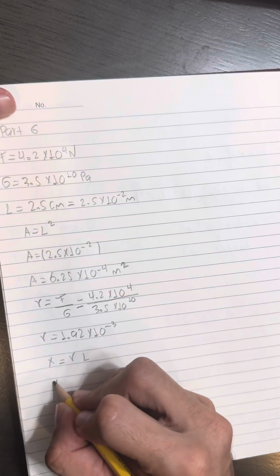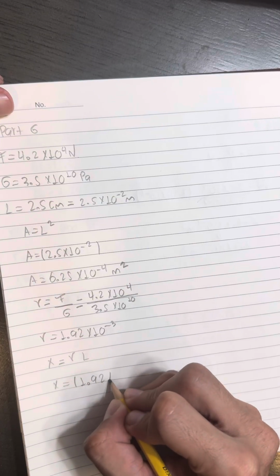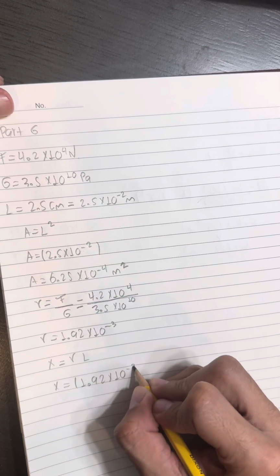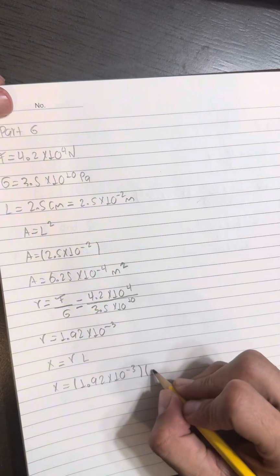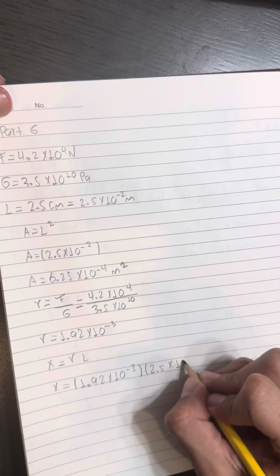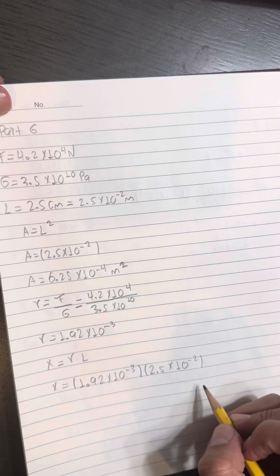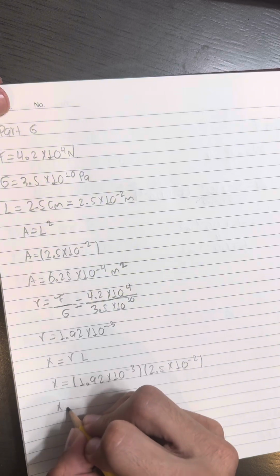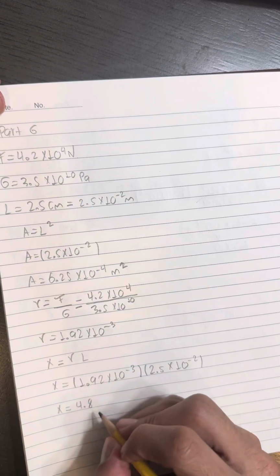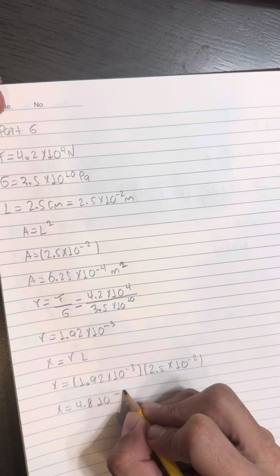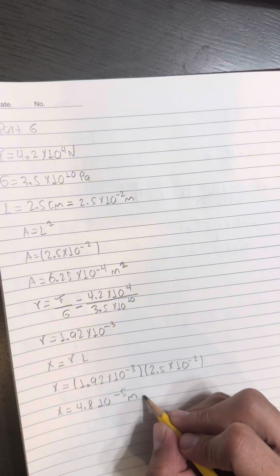So x is going to be equal to 1.92 times 10 to the power of negative 3 times the length, which was 2.5 times 10 to the power of negative 2. When we make this calculation, our final result is going to be 4.8 times 10 to the power of negative 5 meters. So this is the answer for part G.